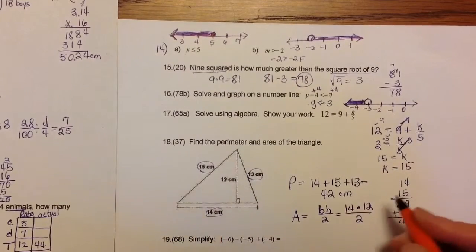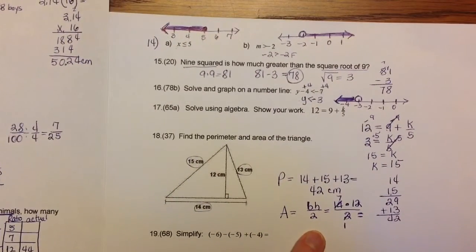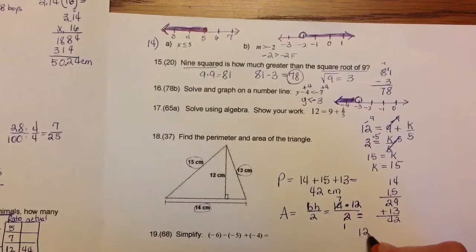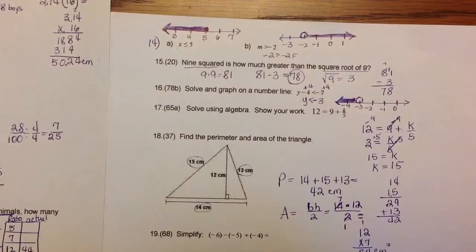Now, you can multiply the 14 times the 12 and then divide by 2, because the 2 is divided, you can actually cancel it with one of these numbers. And so I can cancel it with a 14 or the 12. And so that's just a little shortcut. So I've got 7 times 12. 2 times 7 is 14. And then we have 84, and we've multiplied centimeters times centimeters, which is square centimeters.